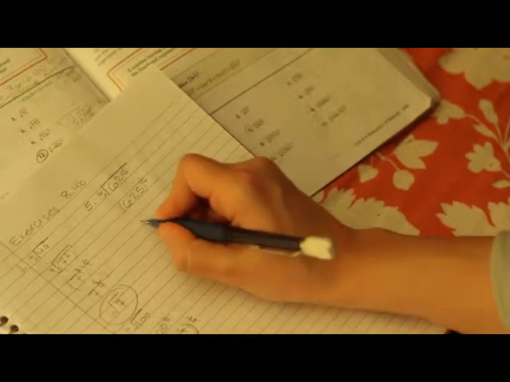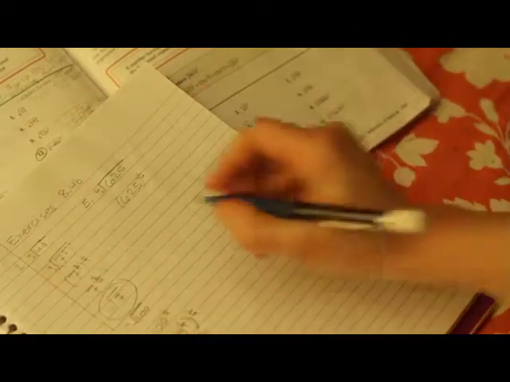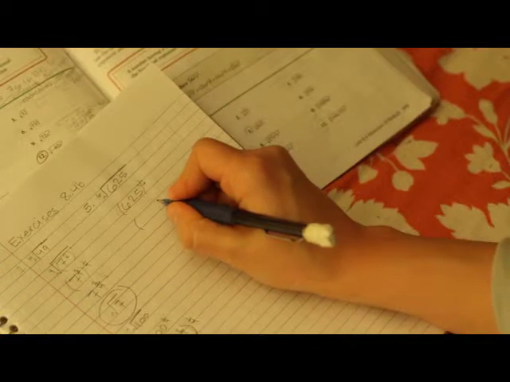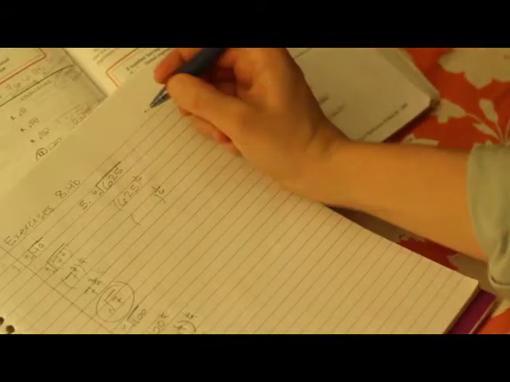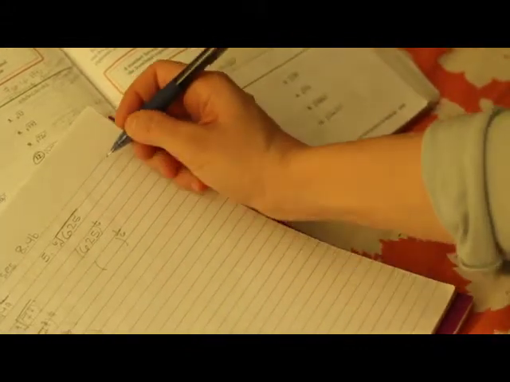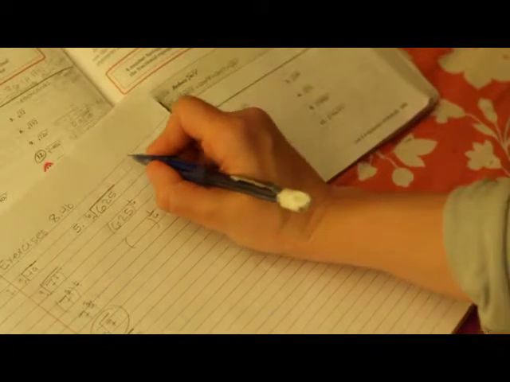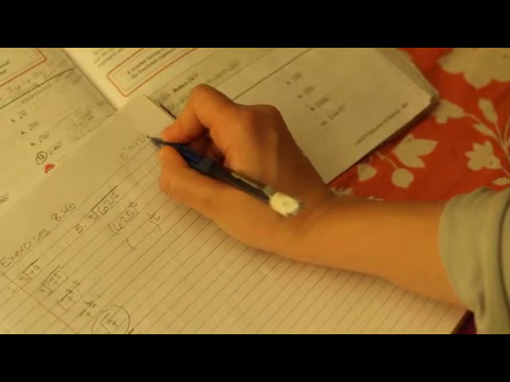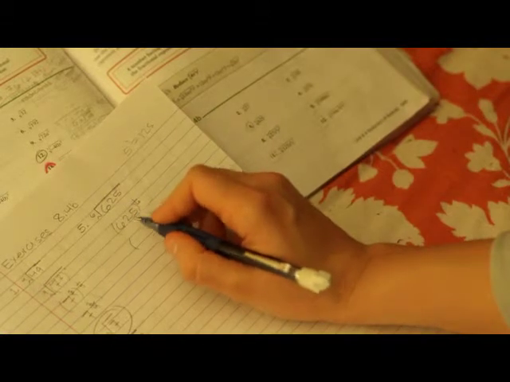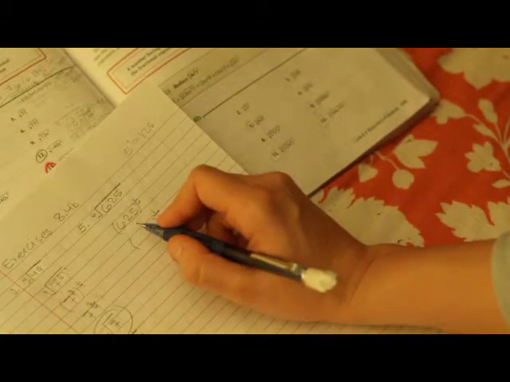Now let's put our 625 in parentheses and think of the 625 as something to a power. If you're getting comfortable with your 5 powers, let's think about 5. 5 cubed is 125. The 125 to the something is 625.